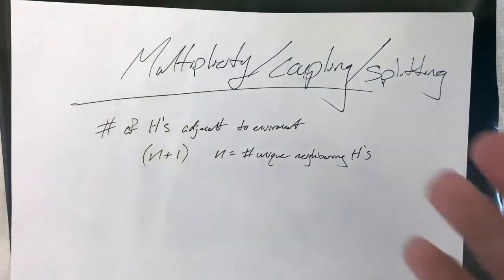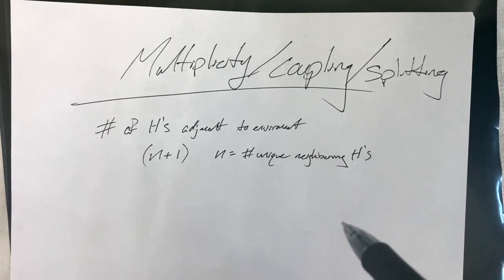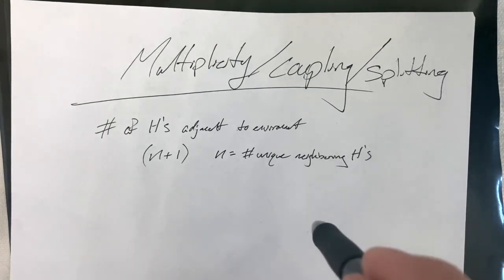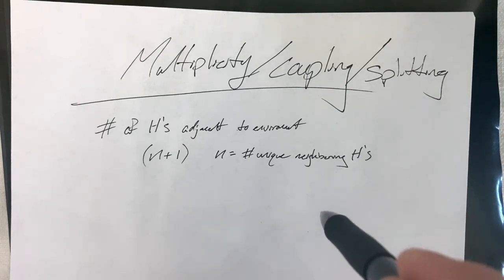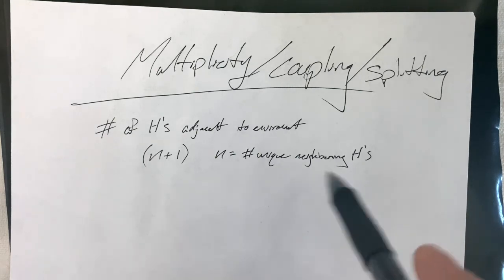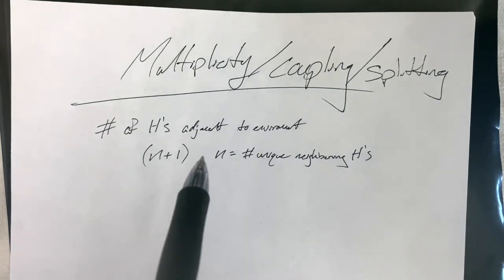So when you're given a molecule and you're asked what is the multiplicity, for example, of a given atom, so if you're looking at a carbon, what's the multiplicity of that group? You're looking at this rule here.